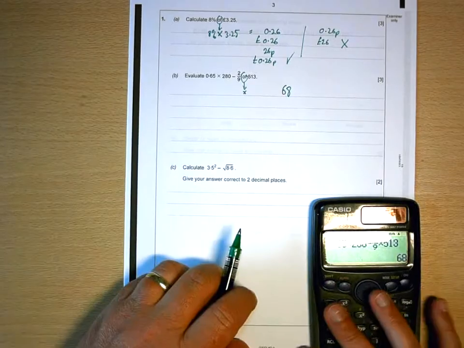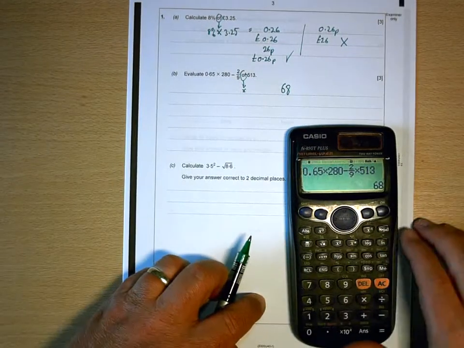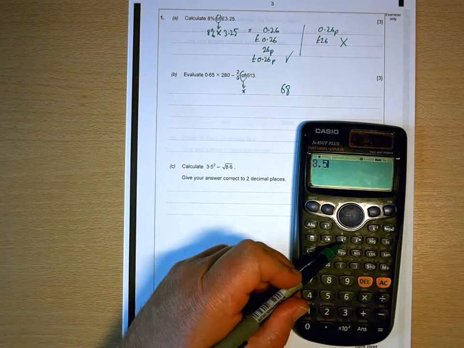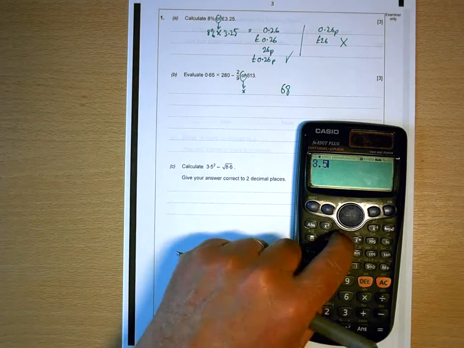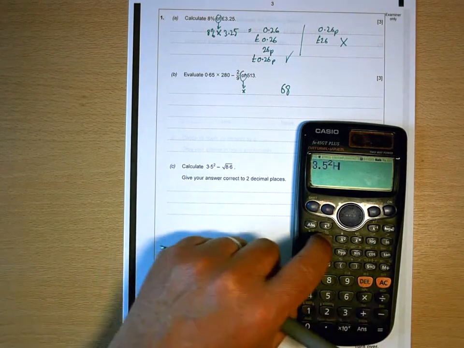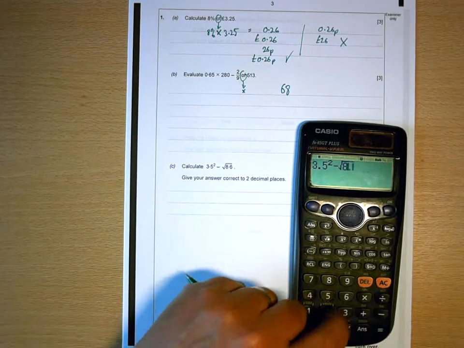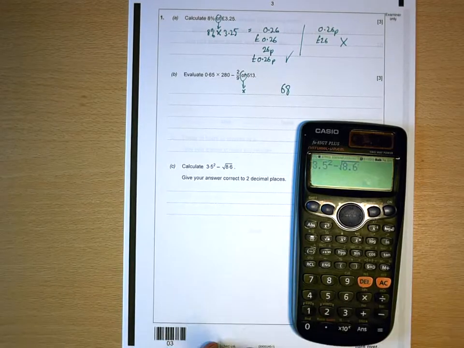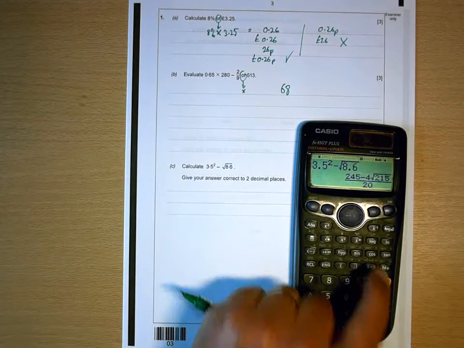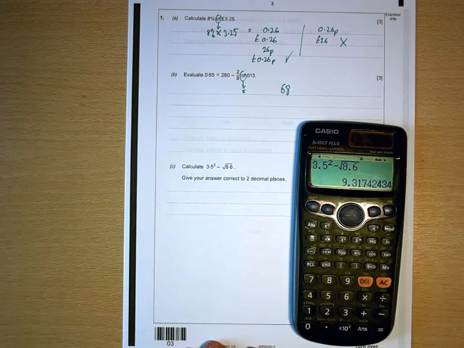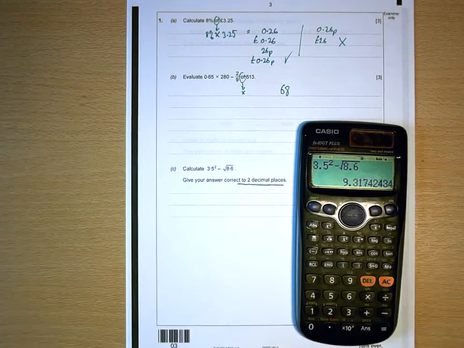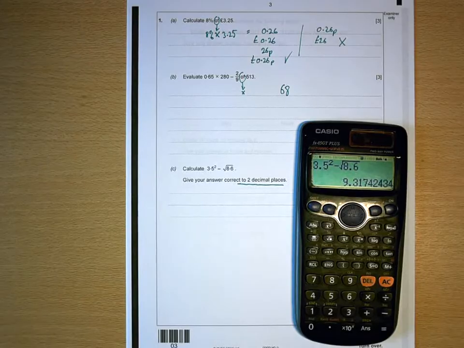And the same with this one. So type in exactly as you see it, 3.5, the squared button is x squared, minus the square root button, 8.6. Typed on the calculator exactly as we see it. Change it to decimal. Now the only thing with this one is there is an additional instruction as to how accurate they want you to write that down.